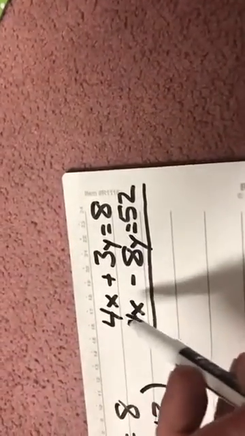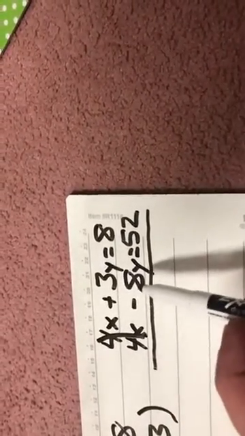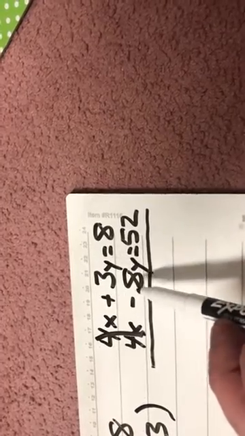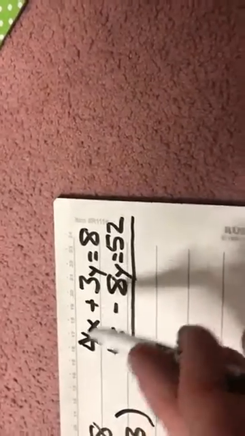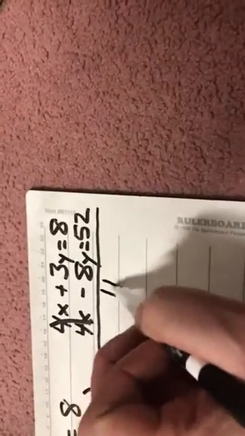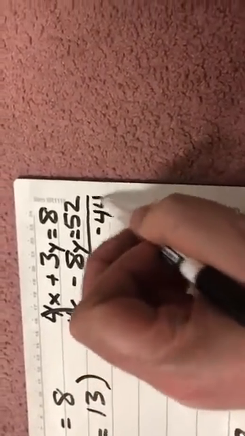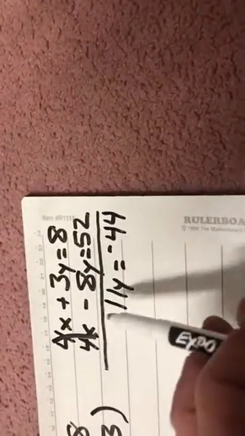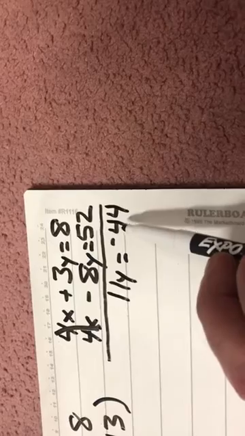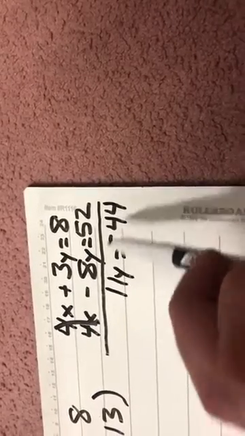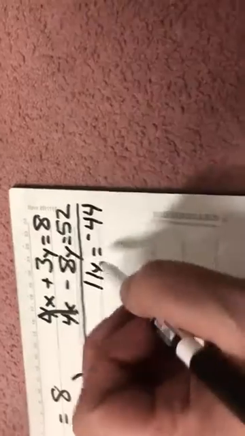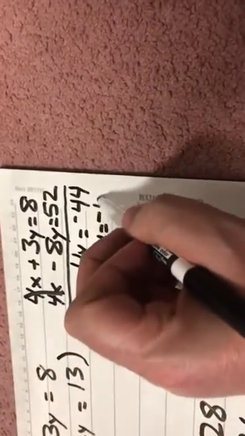So I'm going to put my line underneath as we have been doing. 4x minus 4x is nothing. So now I'm at 3 minus a negative 8. Well, 3 minus a negative 8 is like 3 plus 8, so that actually is going to give me 11y. And then I'm going to have 8 minus 52. If you plug that into your calculator, you're going to find that that equals a negative 44. Well, if 11y equals a negative 44, I'm stuck with negative 44 divided by 11. Negative 44 divided by 11 tells me that y equals negative 4.